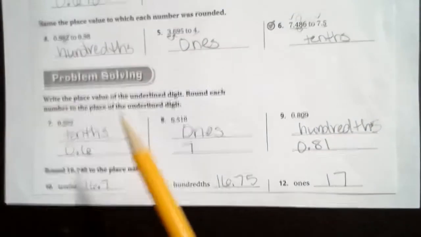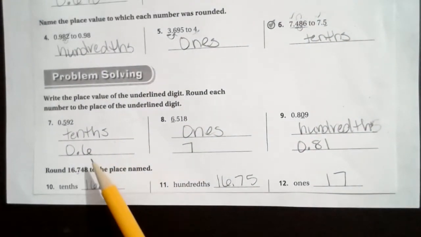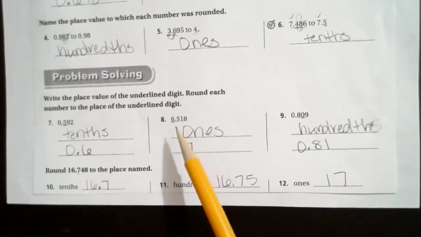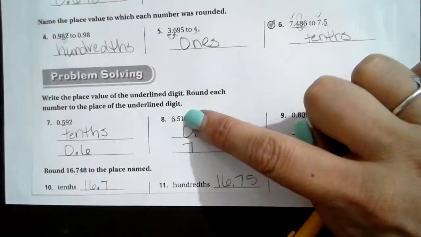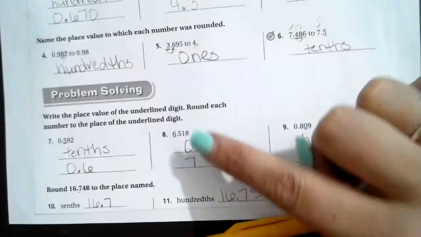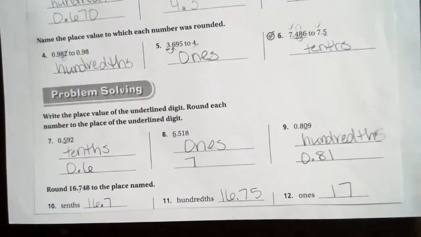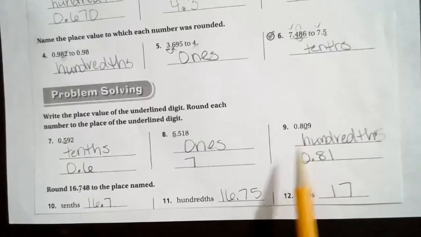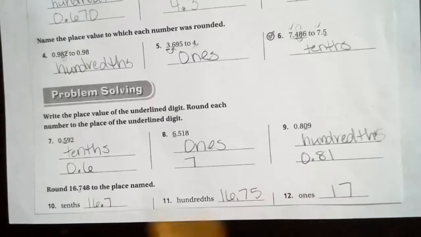All right, so here are my answers. The tenths turns into 0.6 or 6 tenths. The ones turns into 7 ones. Because if this is like money, that's $6.51, which would round up to $7. Here I had 80, and then that 9 would round that up to 81 hundredths.